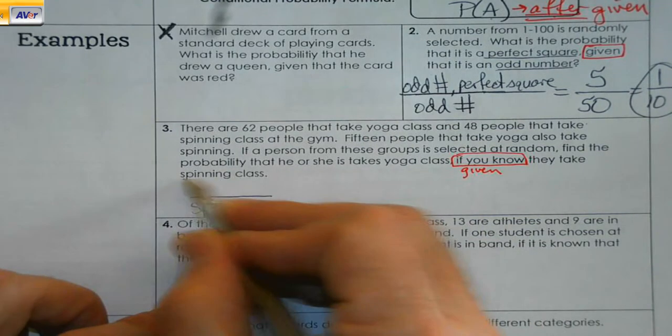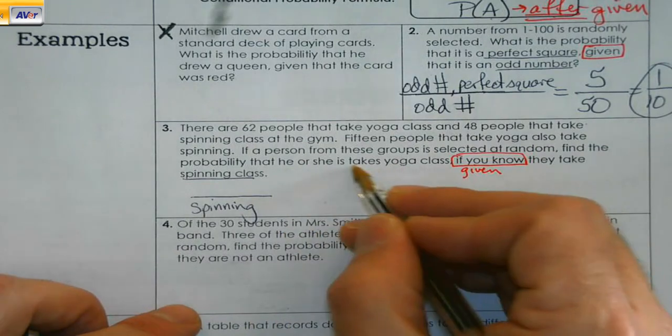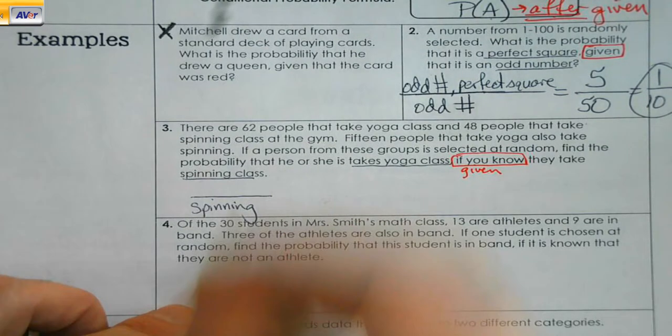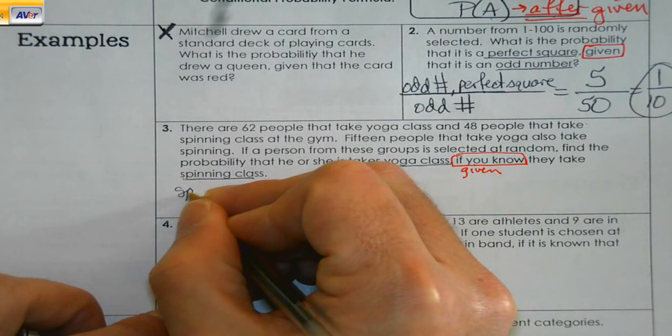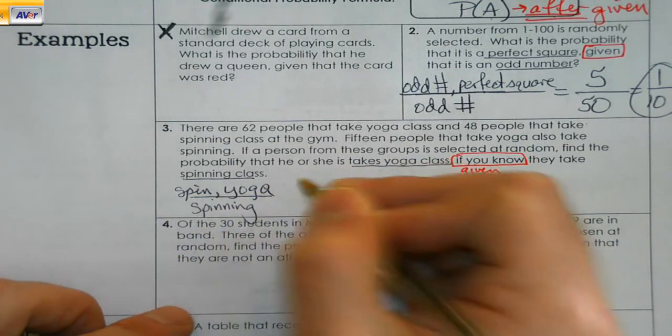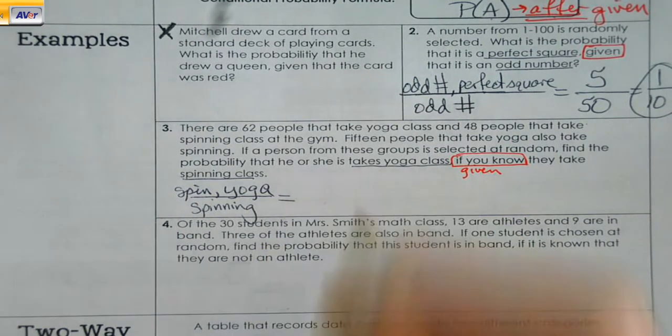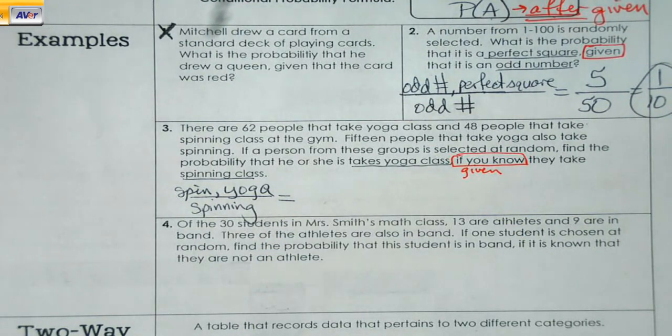Then I go back before the given. Okay, find the probability he or she takes yoga class. So it's going to be spinning and yoga, A and B, together that create the probability for my numerator. Now, sometimes I may be able to pick this up straight from the problem. Sometimes maybe I'd look at it more visually, and we'll try to do both here.